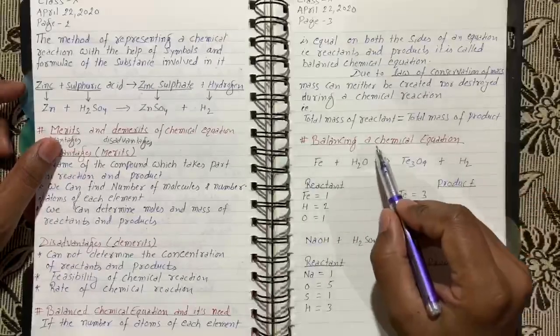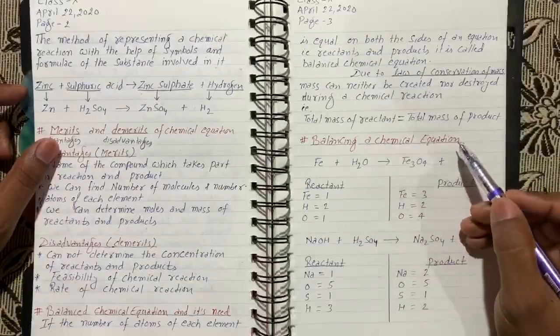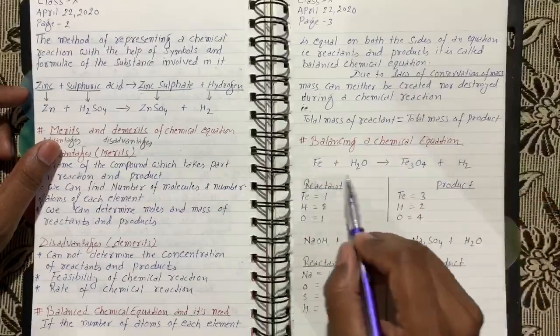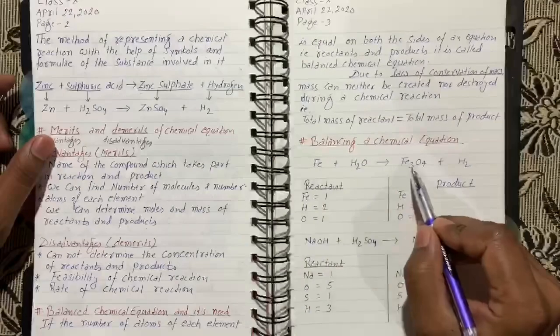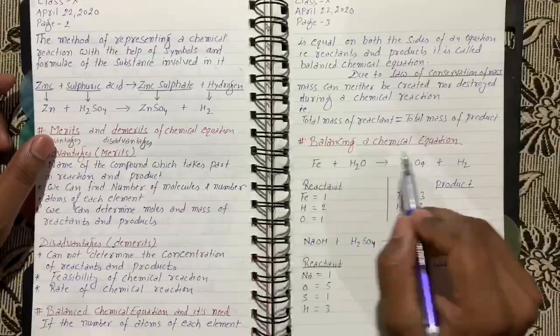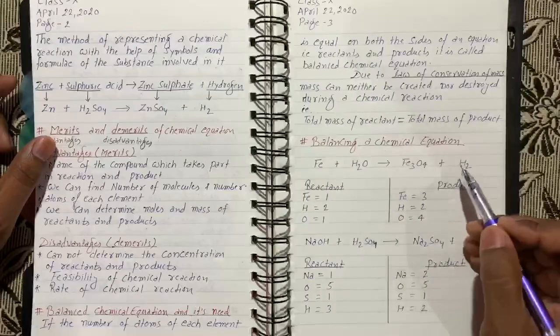See here, balancing a chemical equation. Now, it is very important to first see whether it is balanced or not. Here, see, Fe means the iron. Here 1 and here Fe3 is written. So you can easily say it is not balanced. So how to balance that, I am going to discuss.